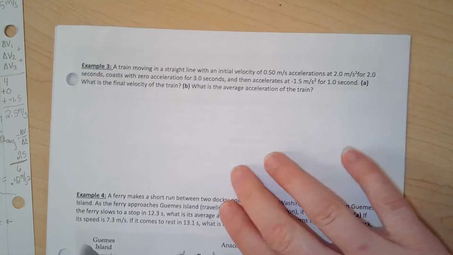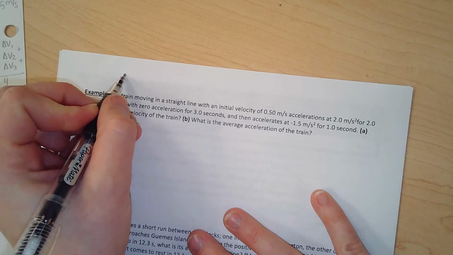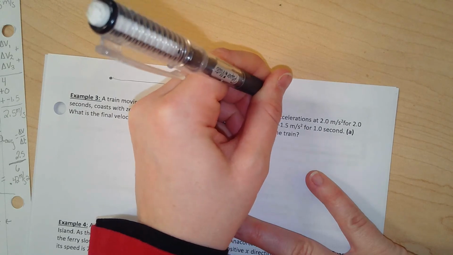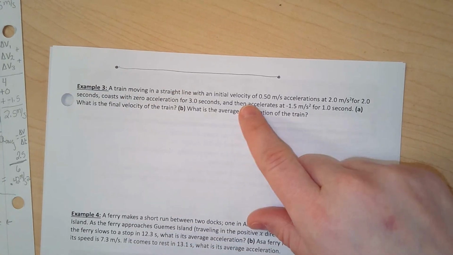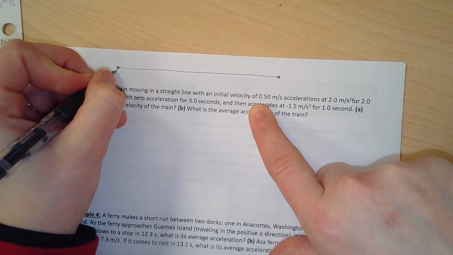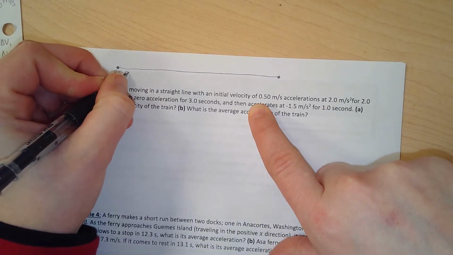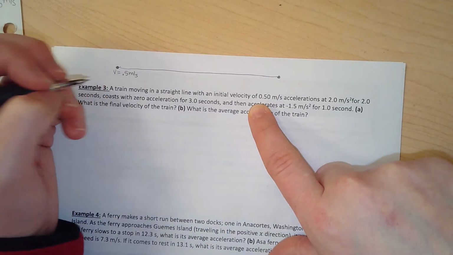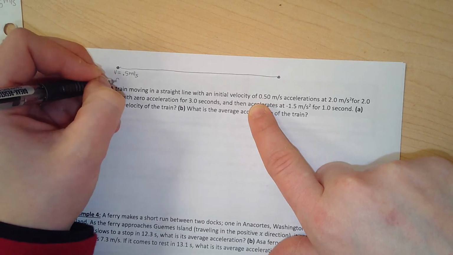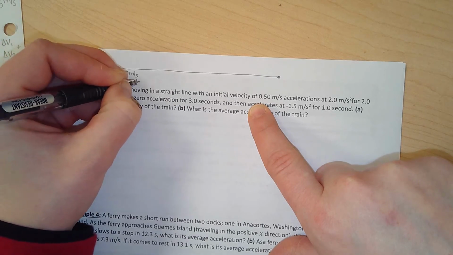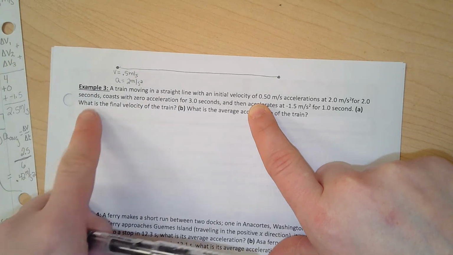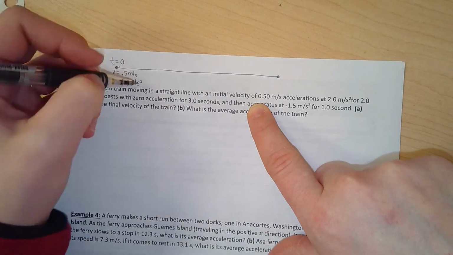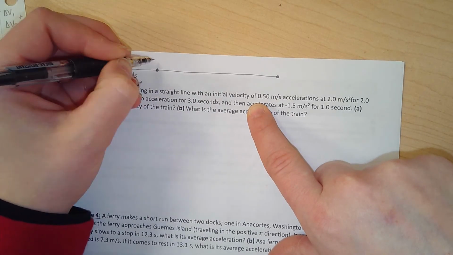So we have 2 questions, but before we do that, I'm going to do my little free body diagram up here to help me make sense of the whole thing. So here's the trip of the train, and it says it's moving in a straight line with an initial velocity, so at this dot, it has a velocity of 0.5 meters per second. It's also accelerating at 2 meters per second squared, and that happens for 2 seconds. So this dot happens at t equals 0, and this acceleration happens up until t equals 2.